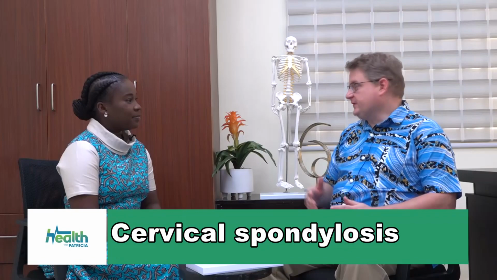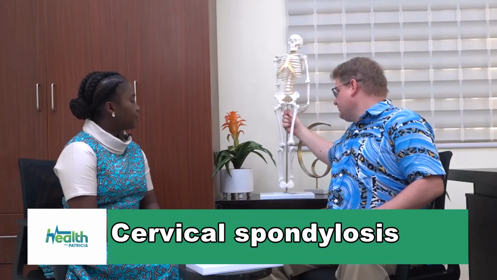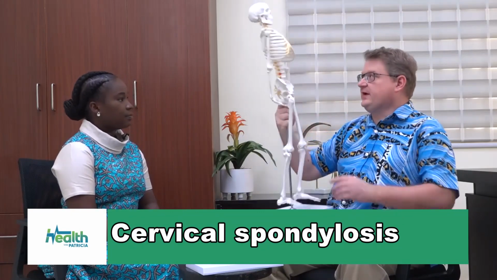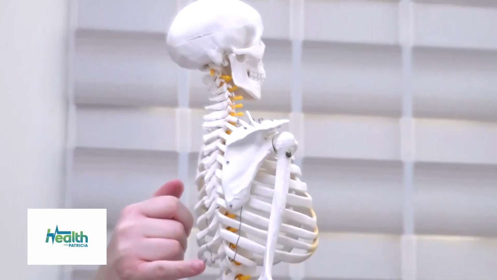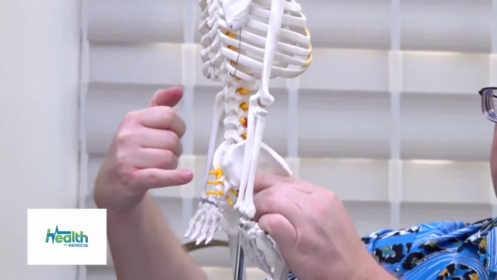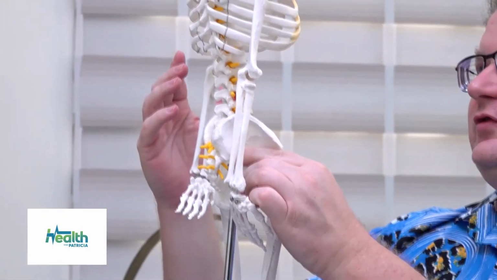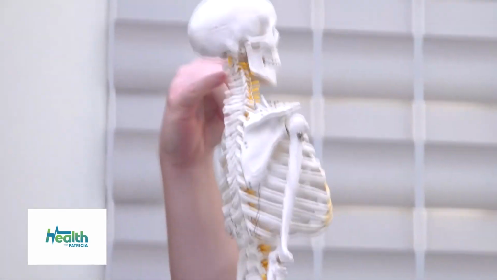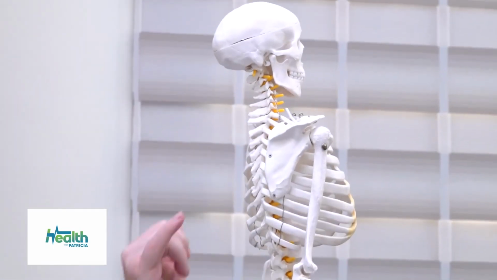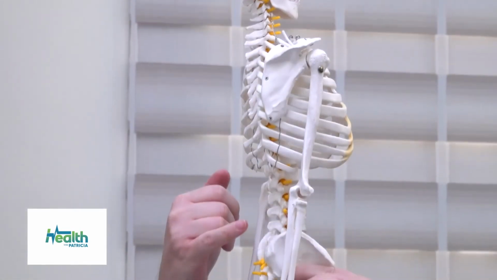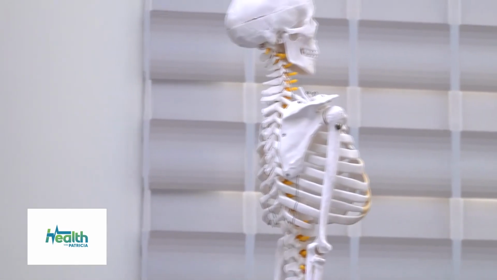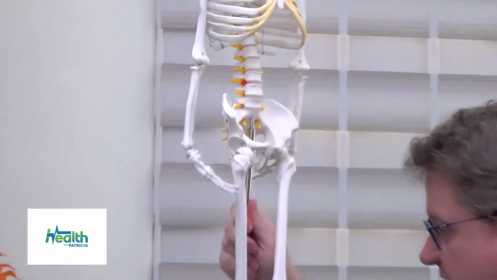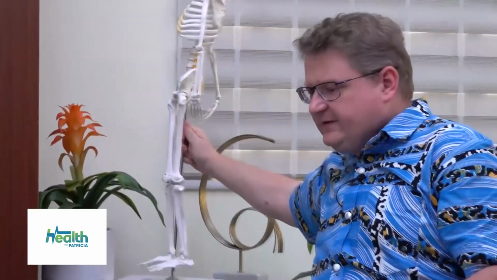So cervical spondylosis is degeneration of the cervical spine. When we look at the model, your spine is made up of the cervical, the thoracic, and the lumbar area. So cervical spondylosis indicates where we're having the spondylosis. We can easily have lumbar spondylosis, which is quite common, and then thoracic spondylosis. But cervical and lumbar are the most common areas.